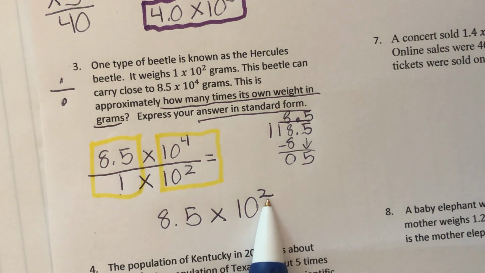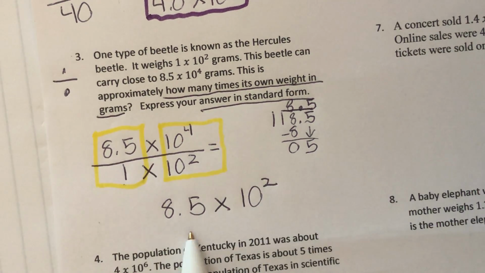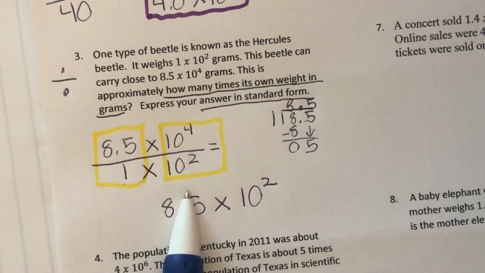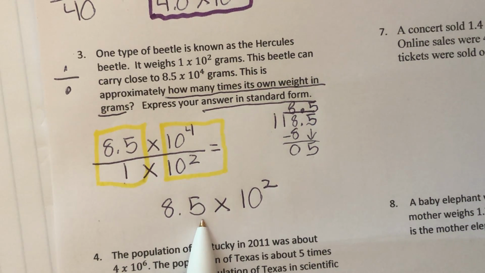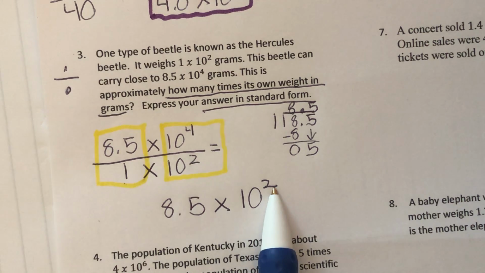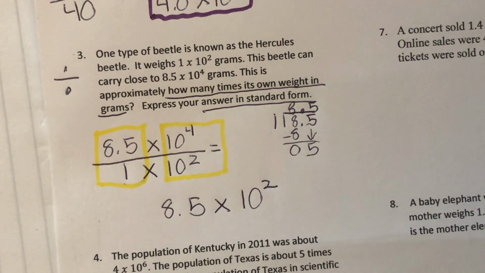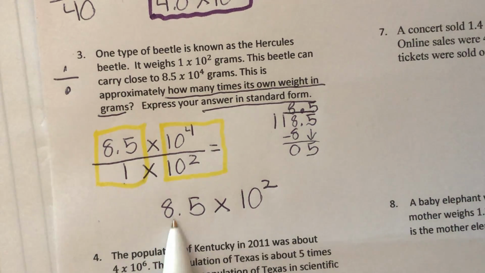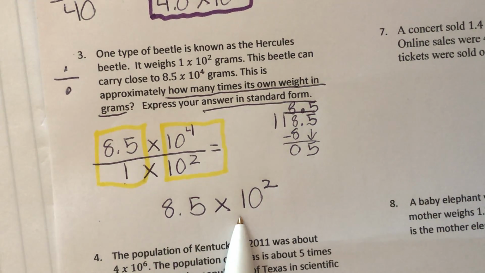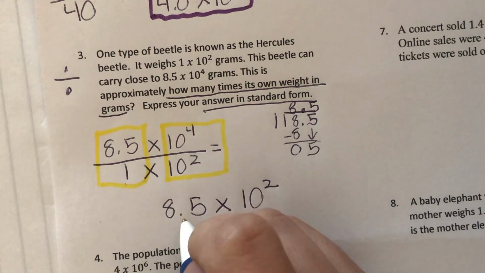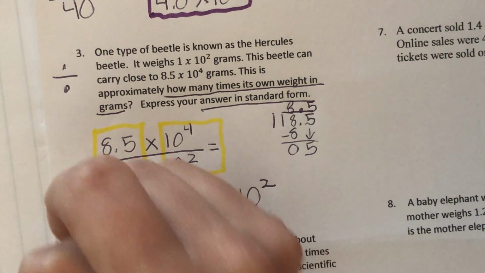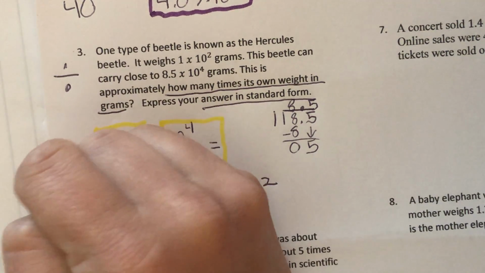We see that we have a positive exponent, which means this number is going to get bigger. Our coefficient will get bigger. And that 2 tells us how many times to move our decimal. When it's positive, we need to move it to the right. And it's a 2, so we need to move this decimal to the right 2 times. So I'm going to go ahead and do that off to the side over here.